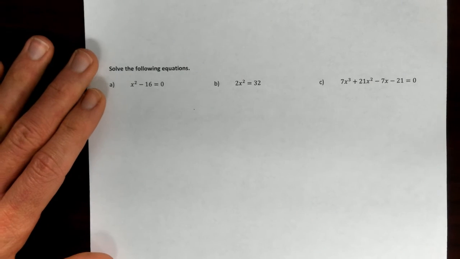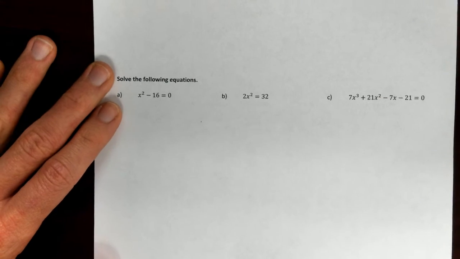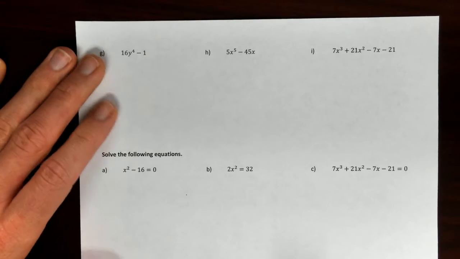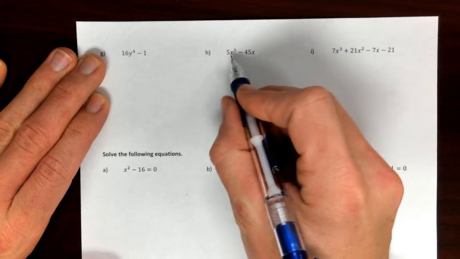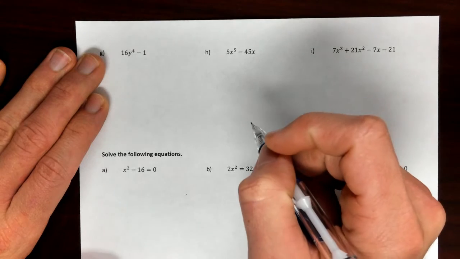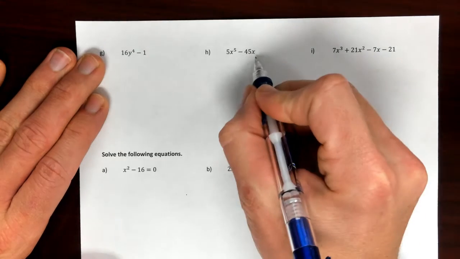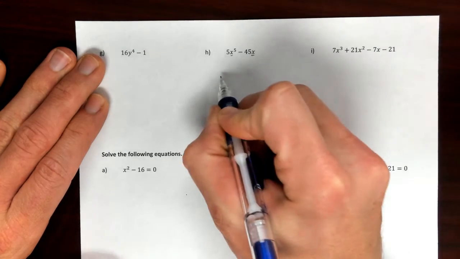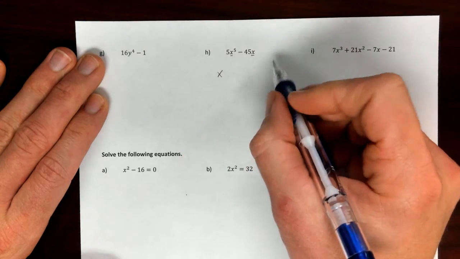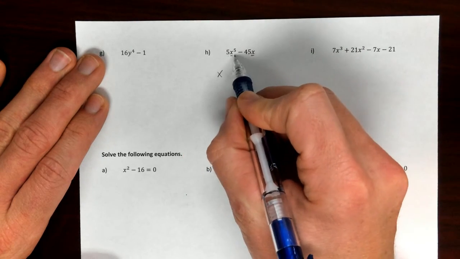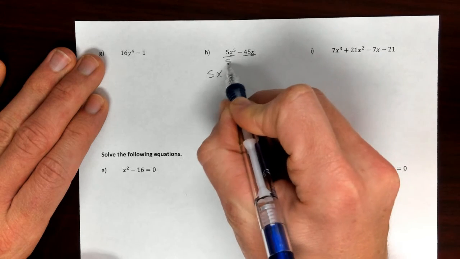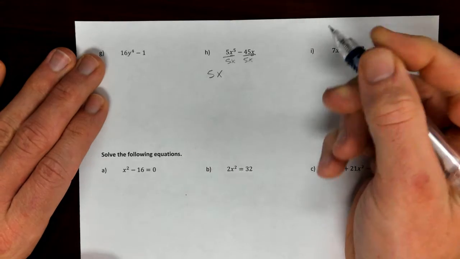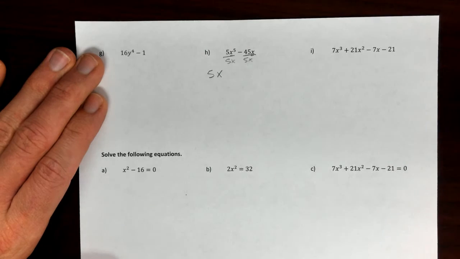Alright, looking at H. Okay, the last one I'm going to do. Again, I always want to look for a GCF first. So in this case, I see an x in both of these. I know I can take out an x. And I know that both of these are also divisible by 5. So I'm going to factor out or divide out the GCF of 5x.